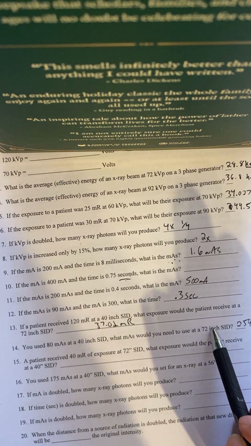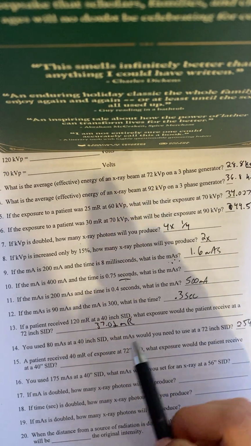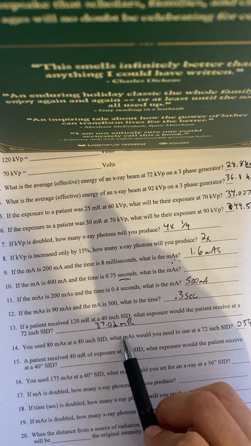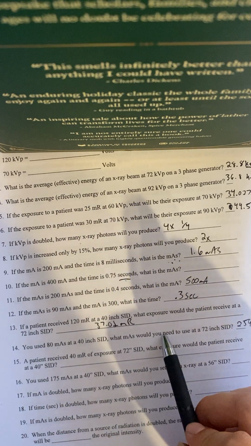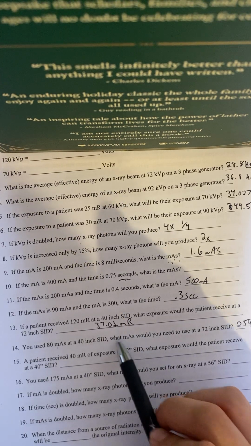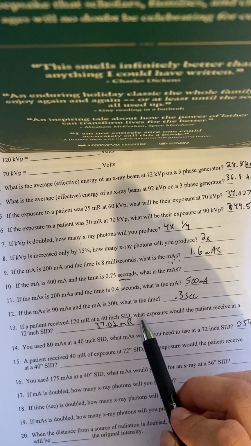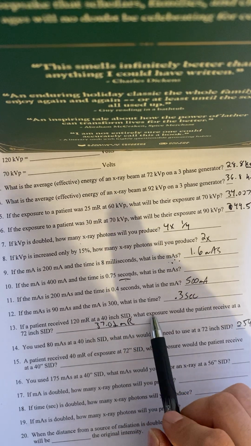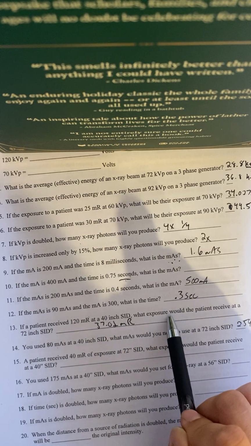Now, he could throw in kVp in these things just to screw with you. But if you're used at 80 mass at 40 inch SID, what would your new mass need? So you want to look at the end of the question and see what would the mass be. That would be your direct square law.